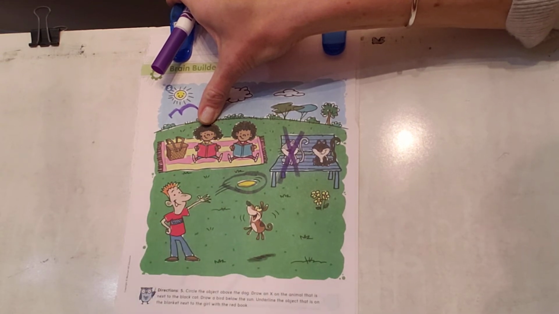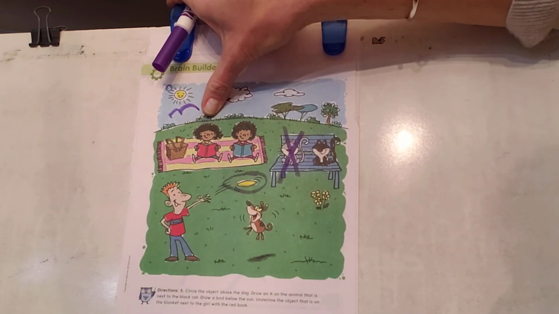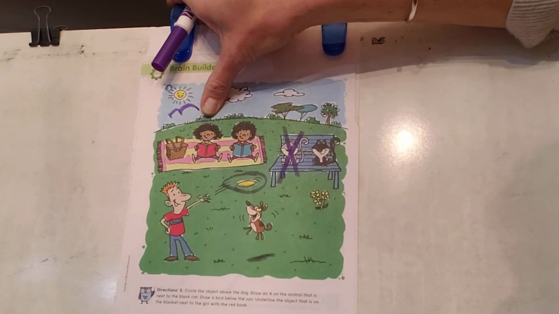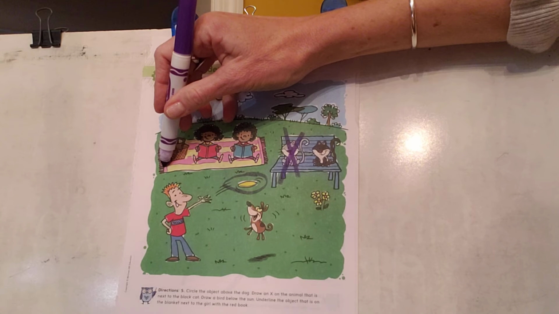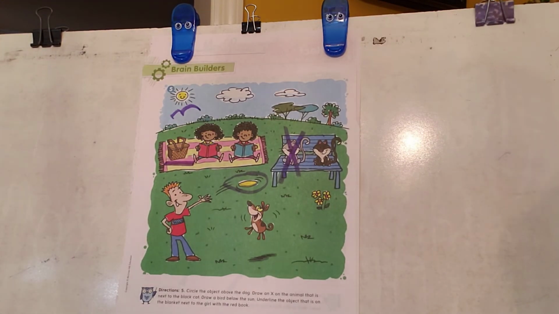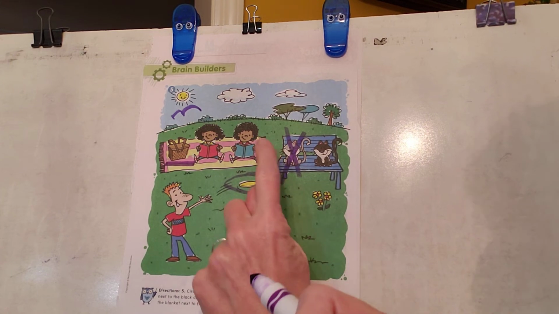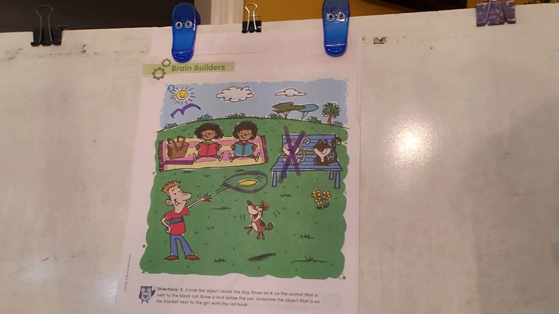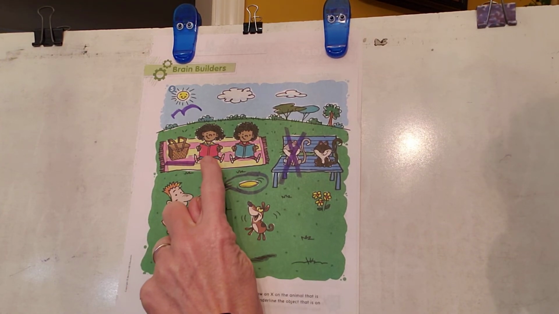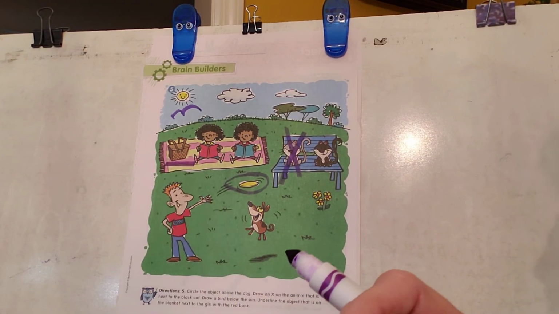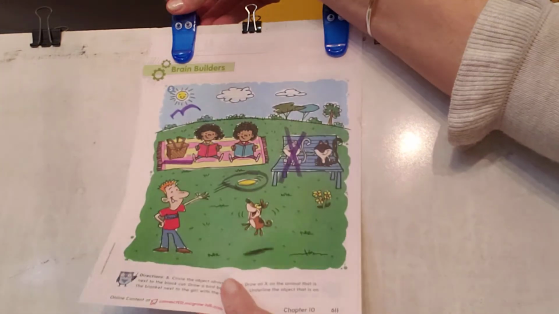Which object or thing is next to the girl with the red book? Very good. The basket, and we're going to underline it, the basket is a thing. This is a person. We wanted the thing or object that is next to the girl with the red book, and that would be the basket.